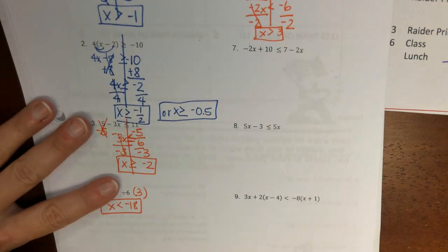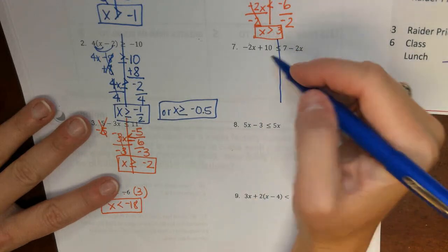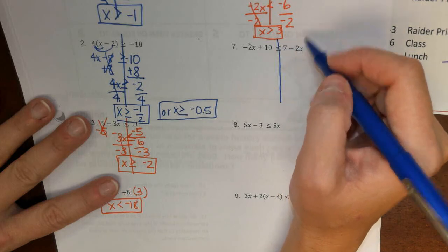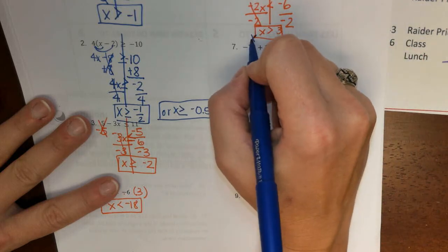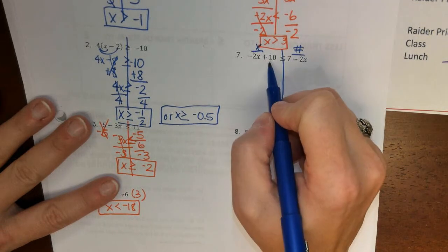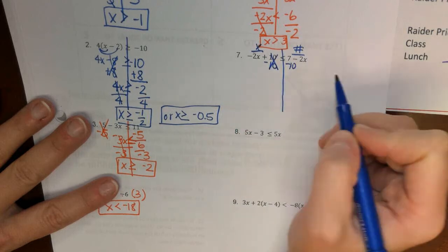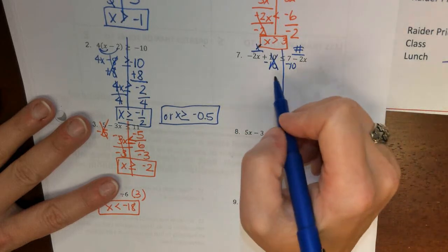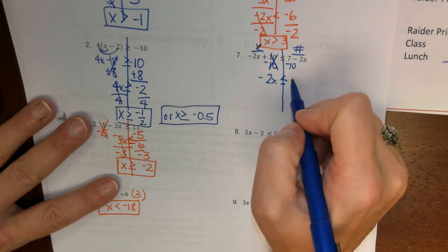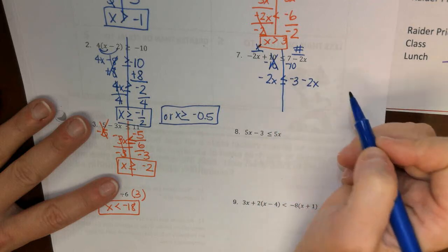Number 7. Negative 2x plus 10 is less than or equal to 7 minus 2x. So we want to get all of our x terms over here, all of our number terms here. So let's go ahead and start moving this 10 over. Zero that out. We're going to subtract 10 from both sides. We're left with a negative 2x is less than or equal to 7 minus 10, which is negative 3 minus 2x.